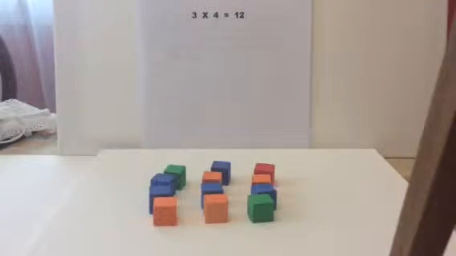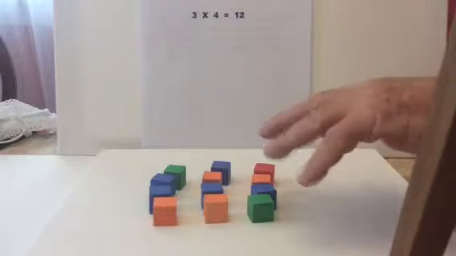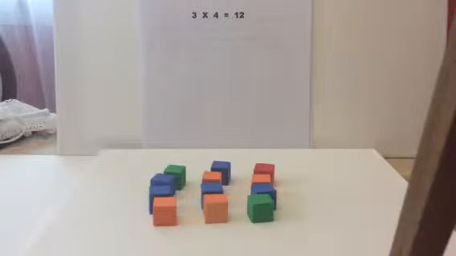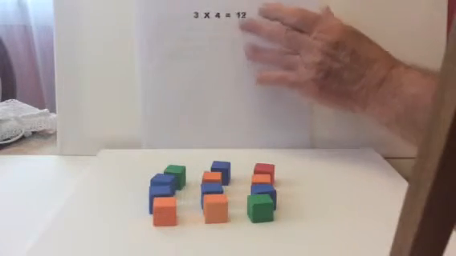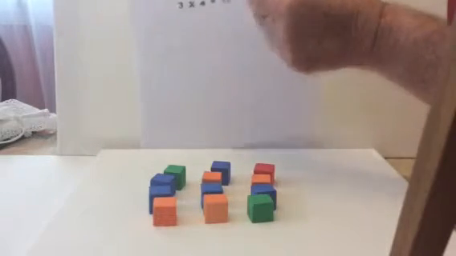It's a valid model, and basically using this standard multiplication model, we can see that multiplication is simply another name for counting. Or we could say it's simply another name for adding.